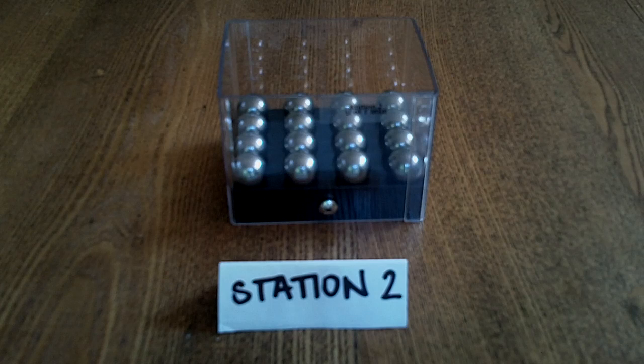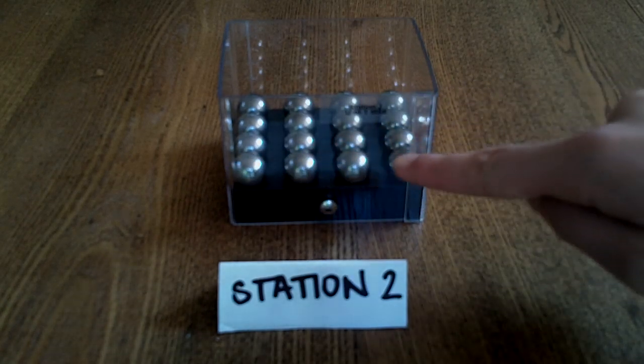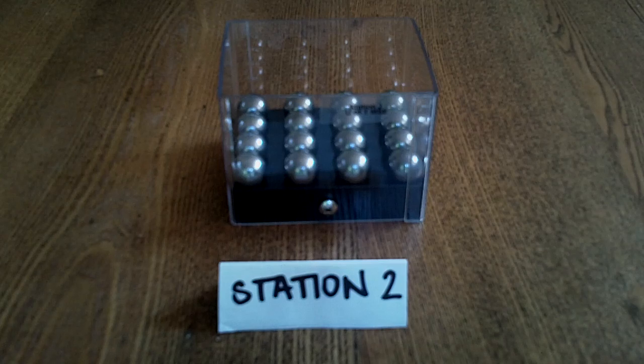At the end of the Station 2 questions, after you've built the FCC structure, you are asked to draw the repeating pattern of atoms you see here along the longer side of the ball bearing board.